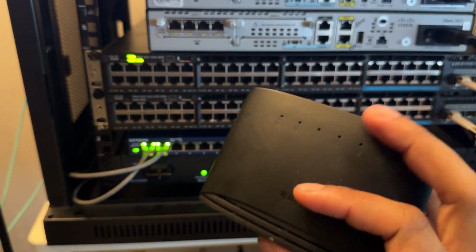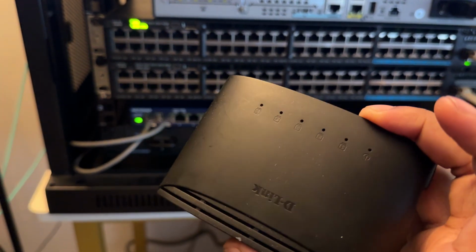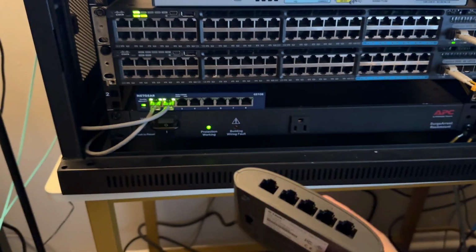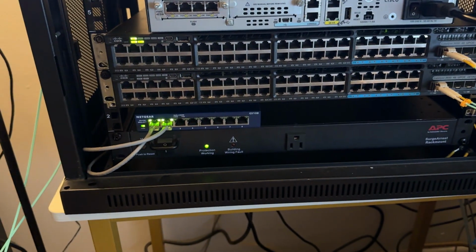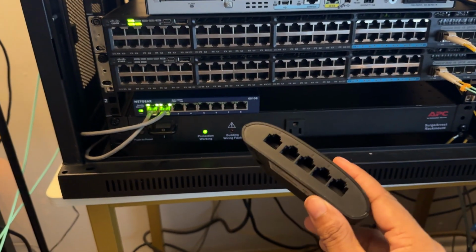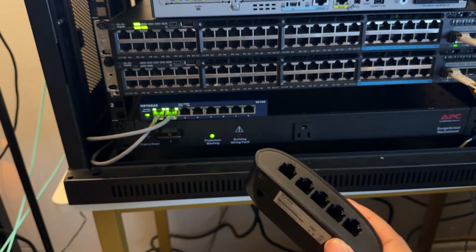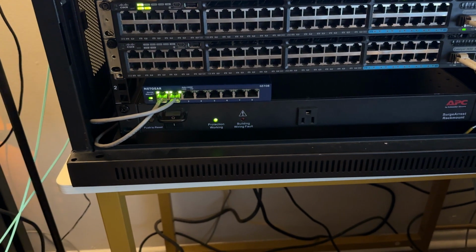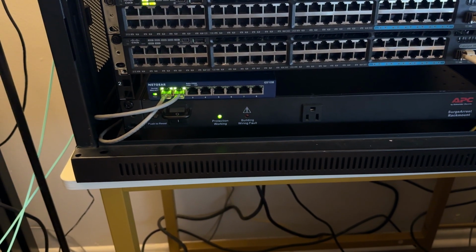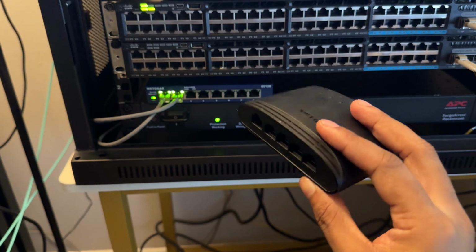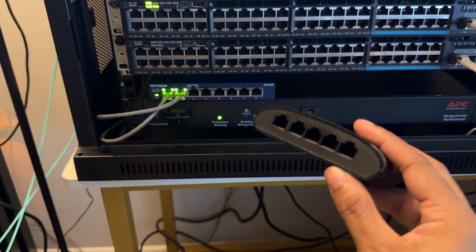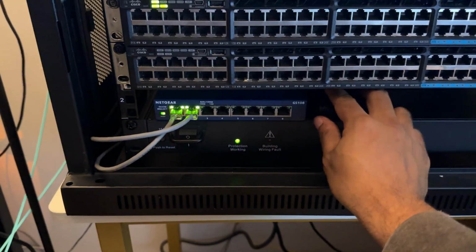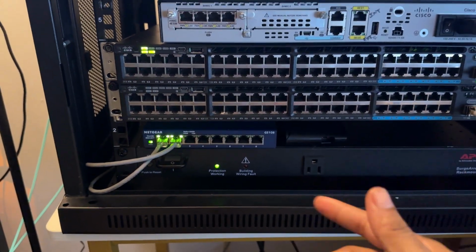So again, these are unmanaged switches, and they're very small. And if you're looking just to connect certain things together, there have been cases where I've seen these switches actually serve a very important function in an enterprise network. And it's pretty interesting to see architecture like that. If there are any engineers watching this video, you know exactly what I'm talking about. So these are unmanaged switches.